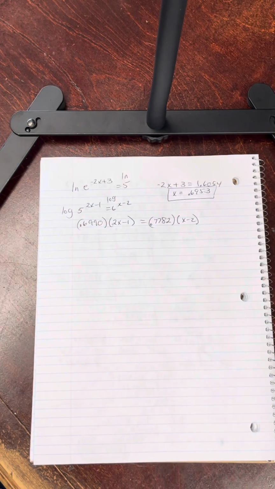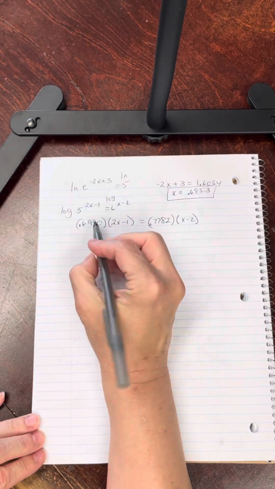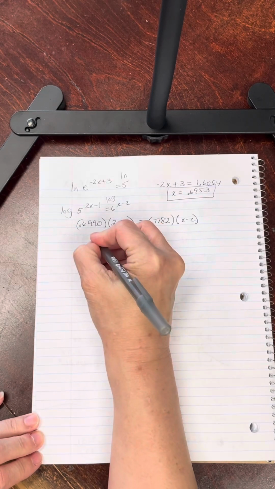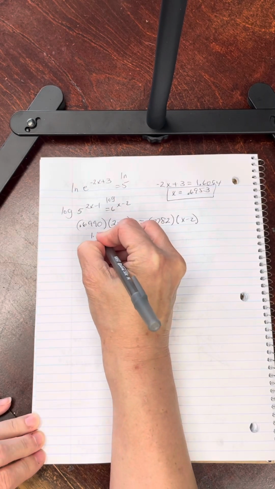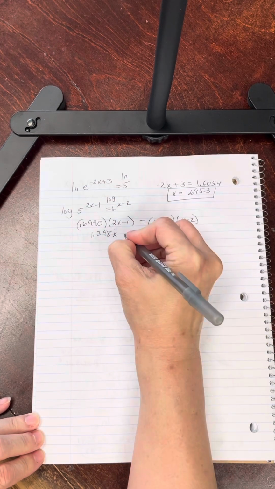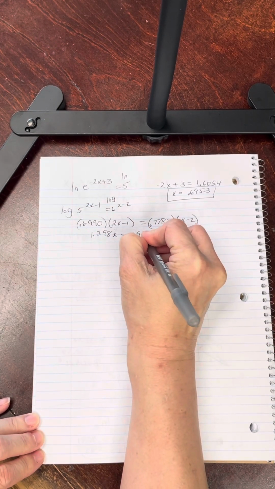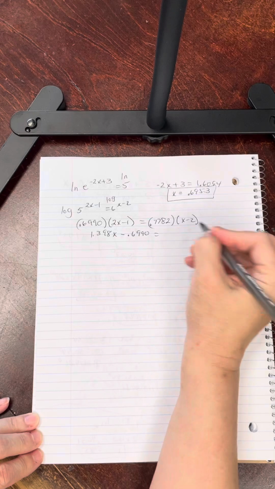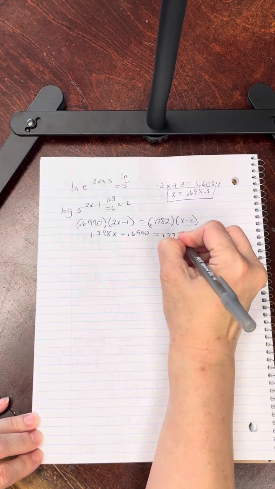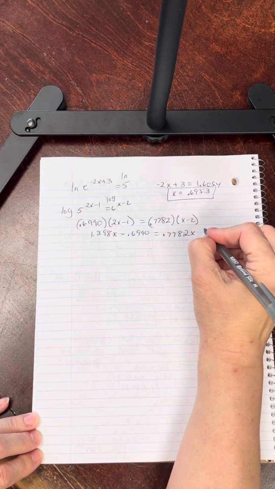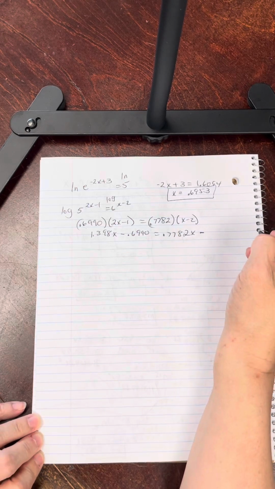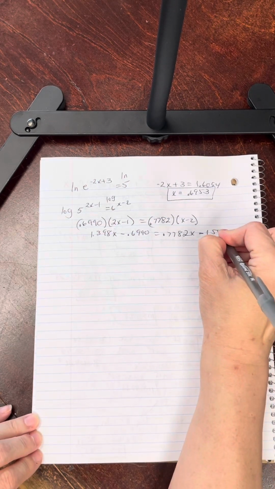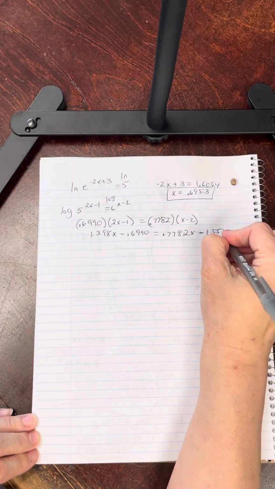And just because I had trouble with that, let me make sure I didn't pull a decimal from the wrong place. No, I'm good. Okay. Then distribute out the decimal times 2, so 1.398x minus 0.6990 from where I multiplied with 1, equals 0.7782x, there was no change, and then negative 2 times that should give me 1.5564.